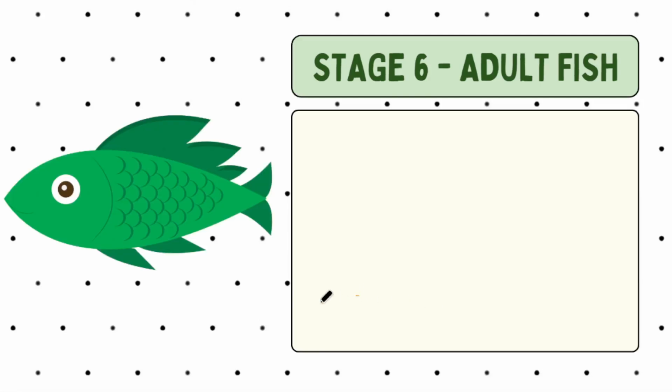And the next and last stage is adult fish. So finally the fish has grown big. Right? This is a bigger fish. Does it lay eggs?